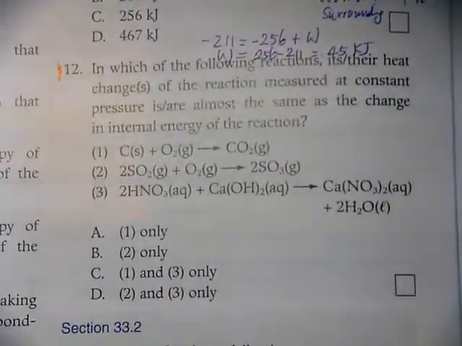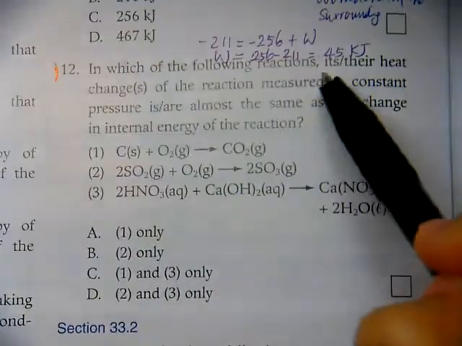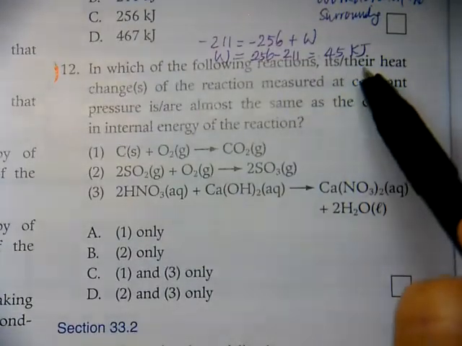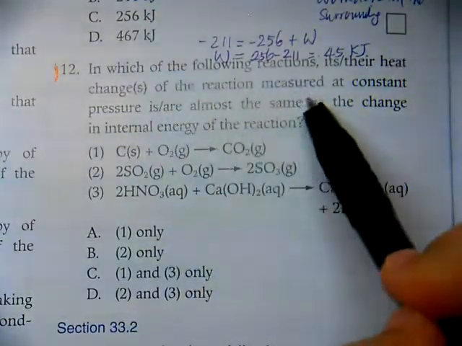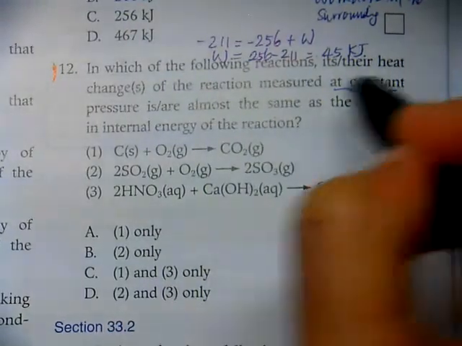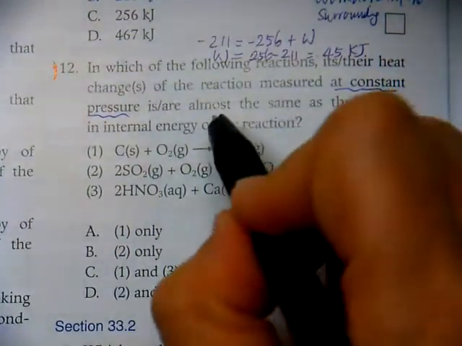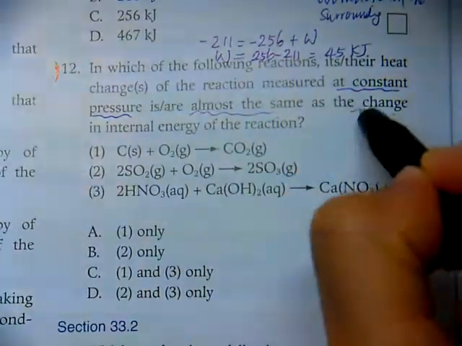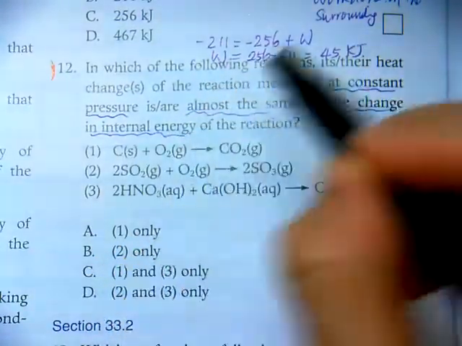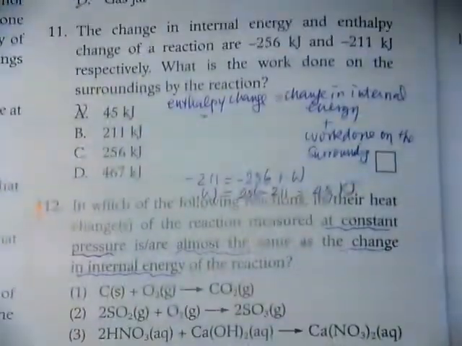Number 12. In which of the following reactions is the heat change measured at constant pressure almost the same as the change in internal energy? Now again, let's use this equation.